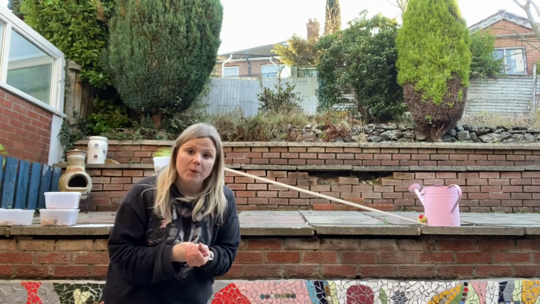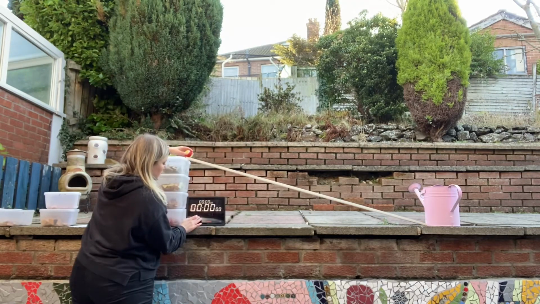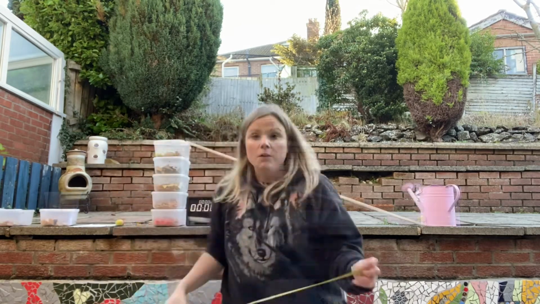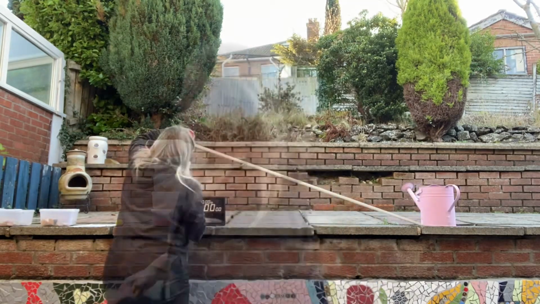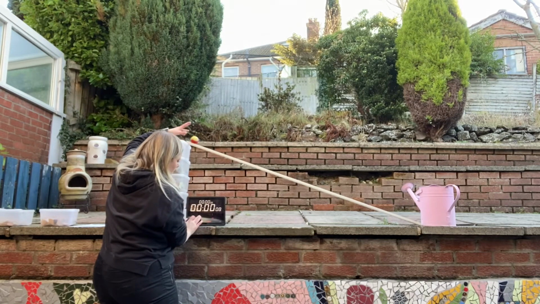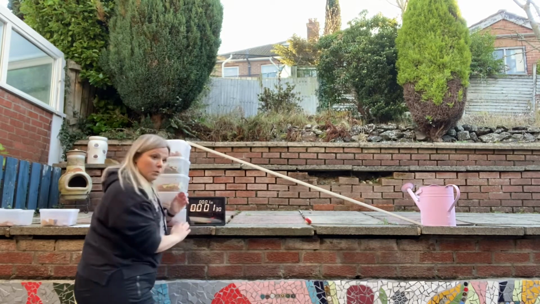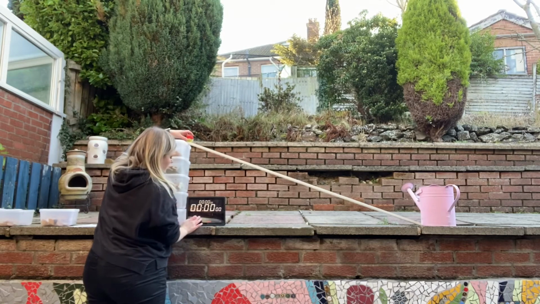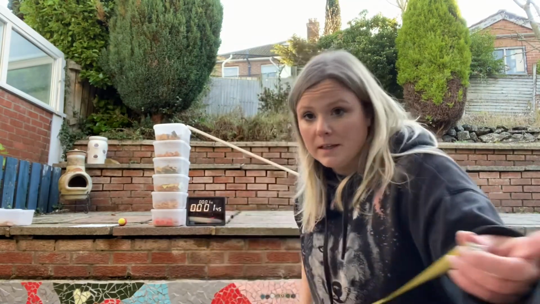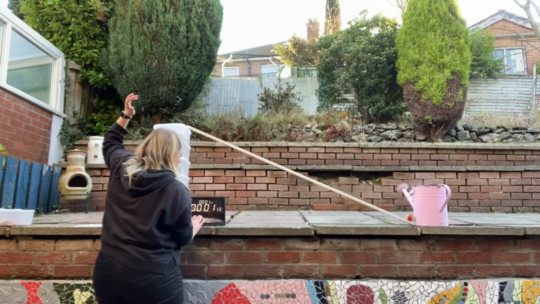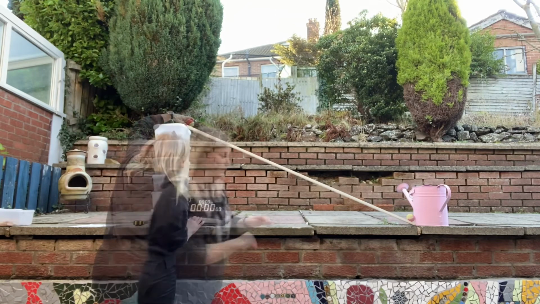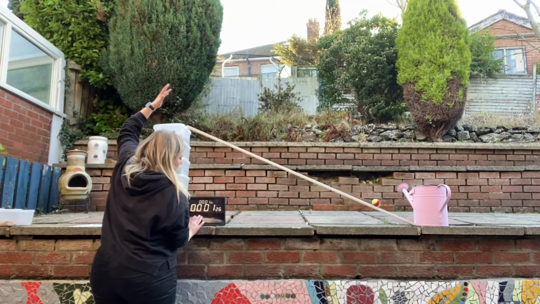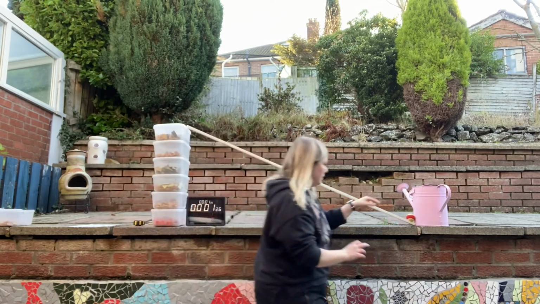First time for that, 1.53 seconds. And 1.61 seconds. Fourth height, 54.0 centimeters. 1.30. 1.45. And our last height, 64.0 centimeters. 1.15. 1.26. Okay, that's us done.